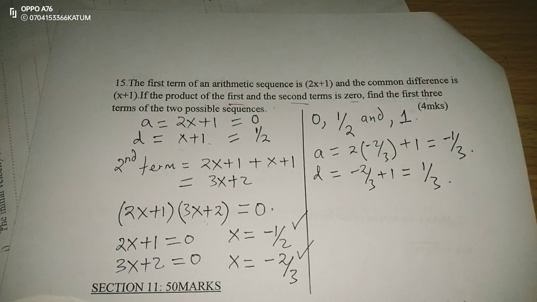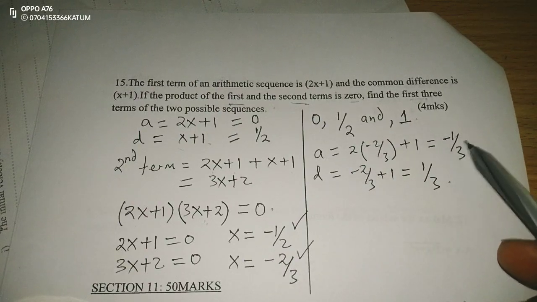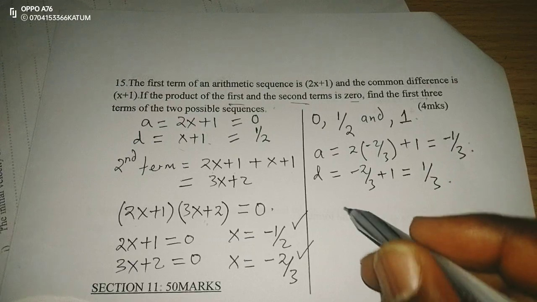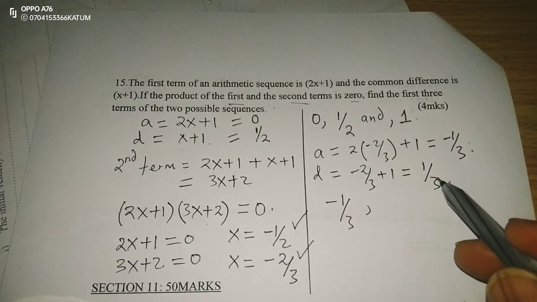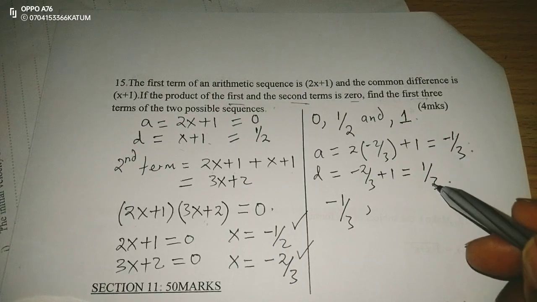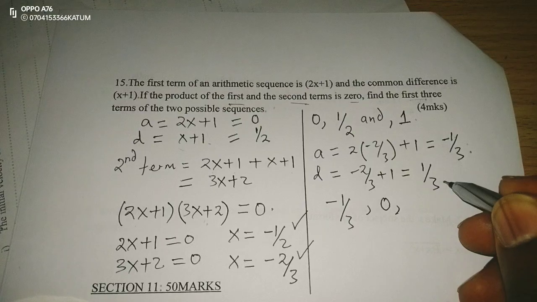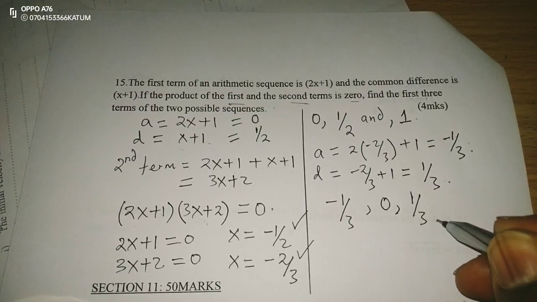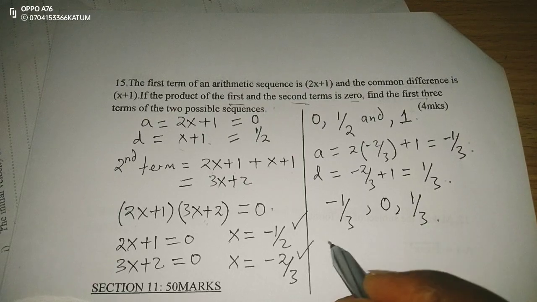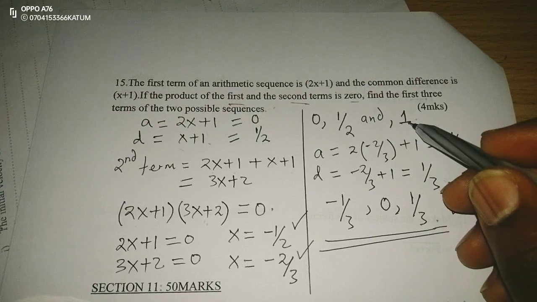So now the second possible sequence is having the value of x as this, making the first term negative a third and a common difference of a third. So if the first term is negative a third, to get the second term we need to add a third. Negative a third plus a third gives us exactly 0. And when we add a third again for the third term, we're going to have the third term as a third. So these are the first 3 terms of the second progression.